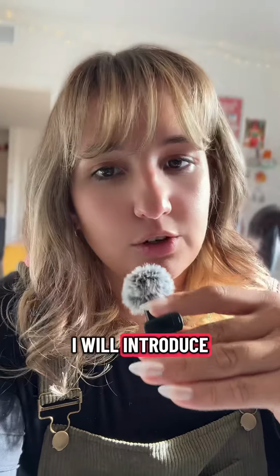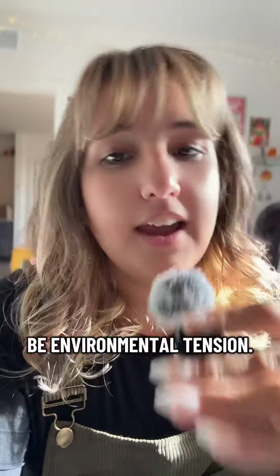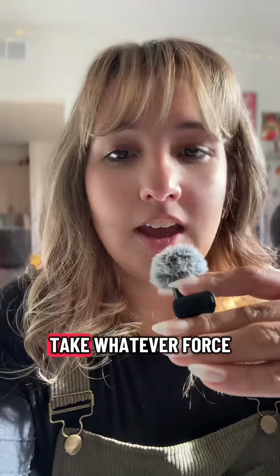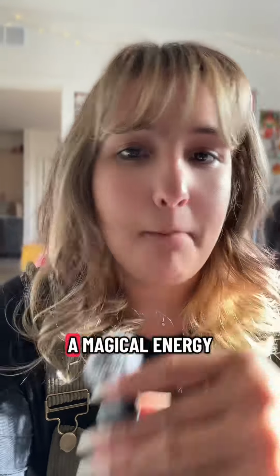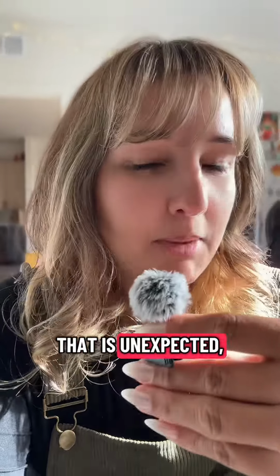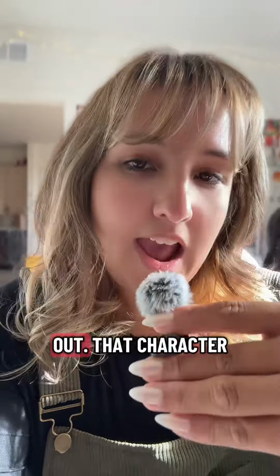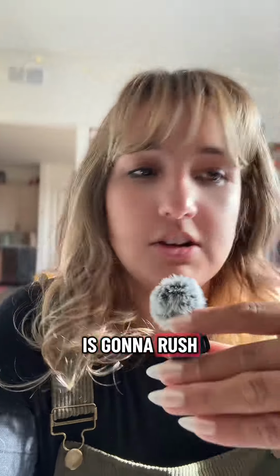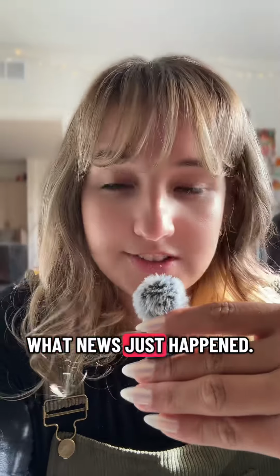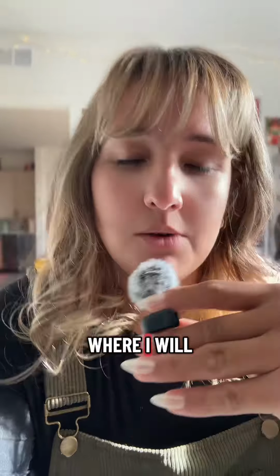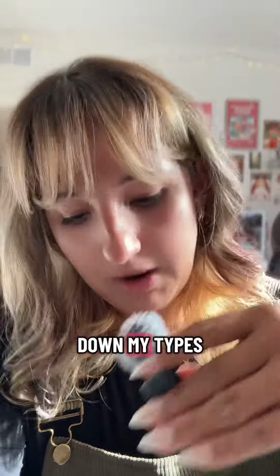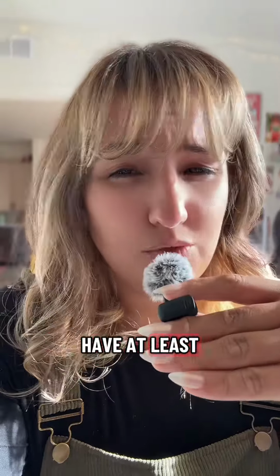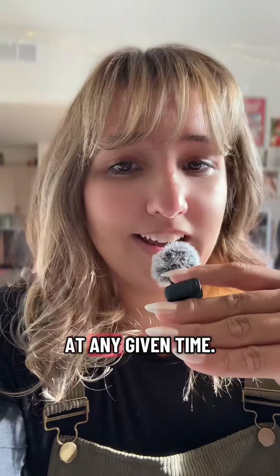And so what I will introduce at this point is going to be environmental tension. So I'm going to take whatever force is driving the plot. So here, say it is a magical energy that is unexpected that suddenly pops out, that character is going to rush in and be like, you won't believe what news just happened. And that is where I will end that chapter. And what I do is I write down my types of conflict. I try and have at least four different types of conflict going at any given time.